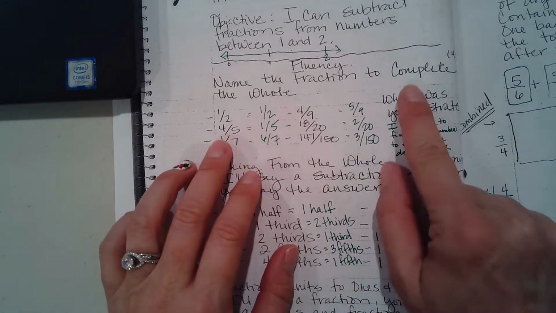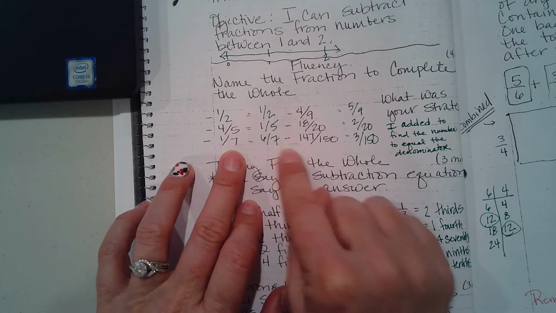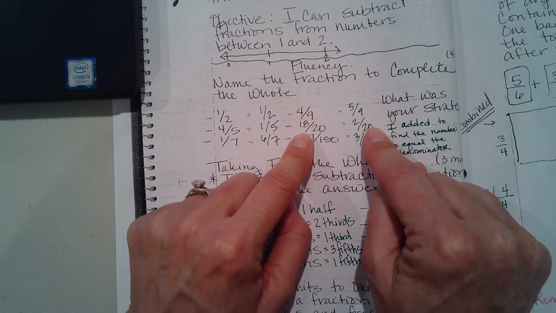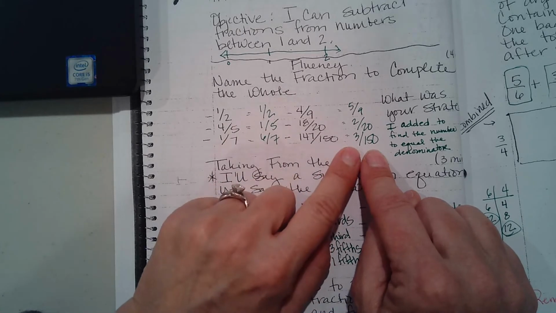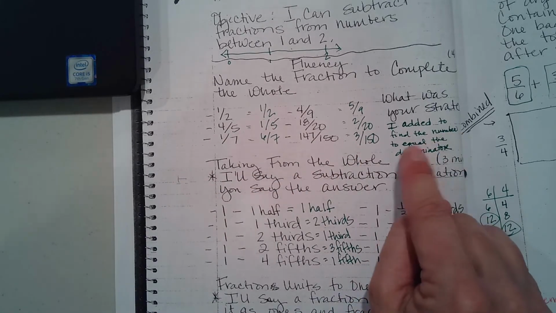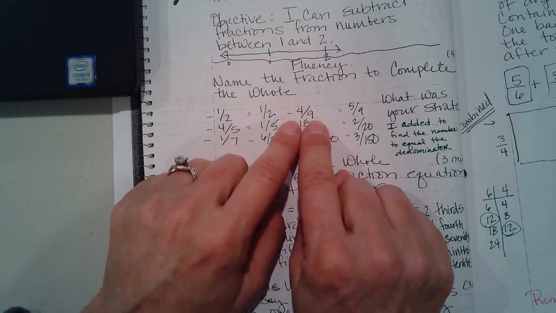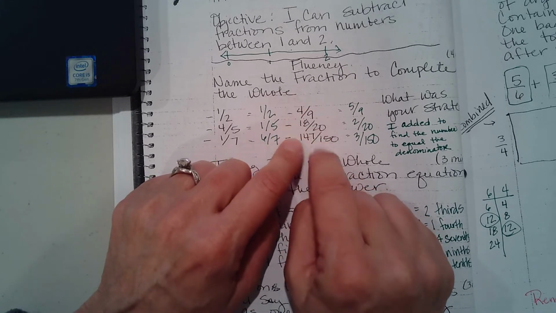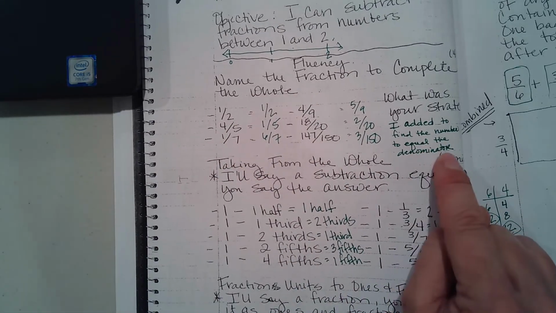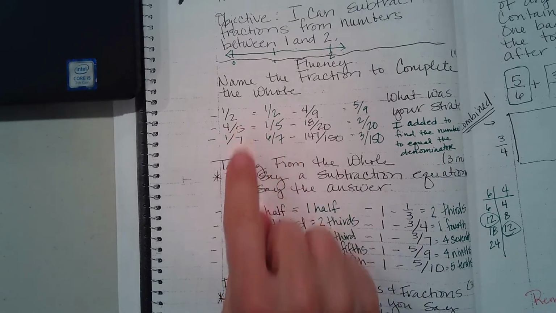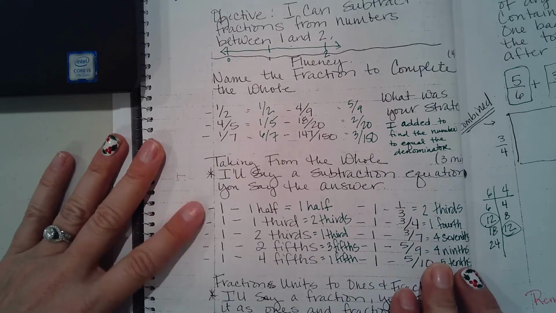So name the fraction to complete the whole. 1/2 is 1/2. 4/5, 1/5. 1/7, 6/7. 4/9, 5/9. 18/20, 2/20. 147/150 is 3/150. So my strategy is I added, what can I add to 4 to make 9? Because remember, one whole would have to be 9/9 or 20/20 or 150/150. So I added to find the number to equal the denominator. So 1 plus 1 would be 2. It would be 2/2. All right, now moving on.